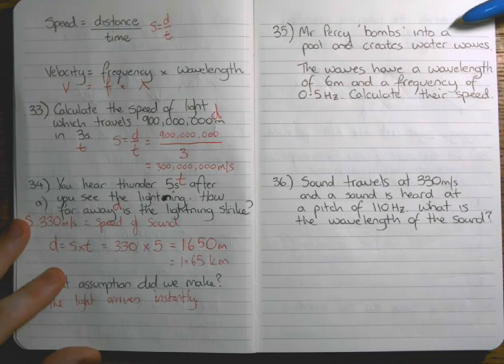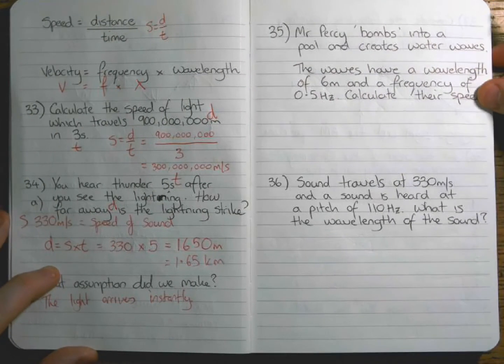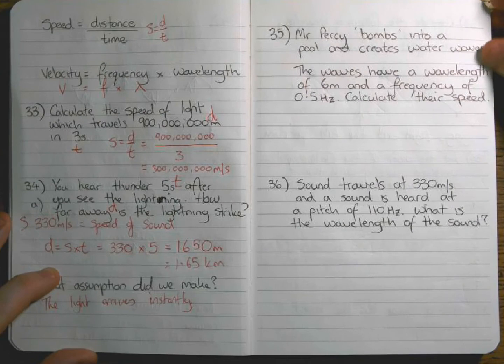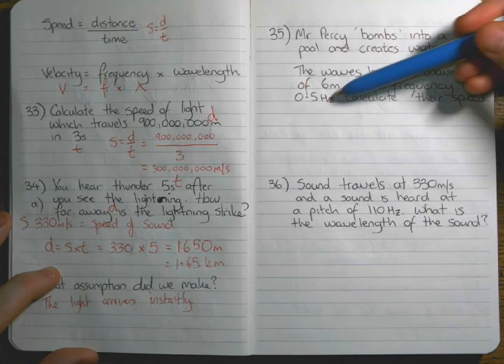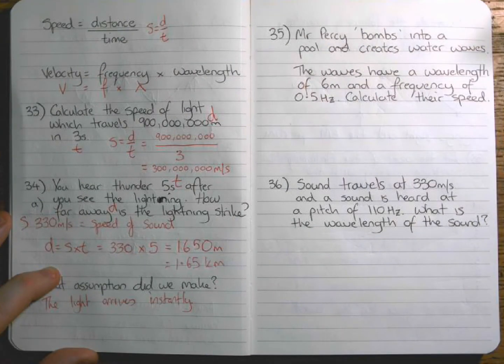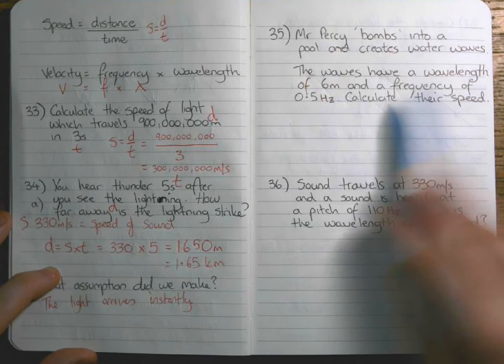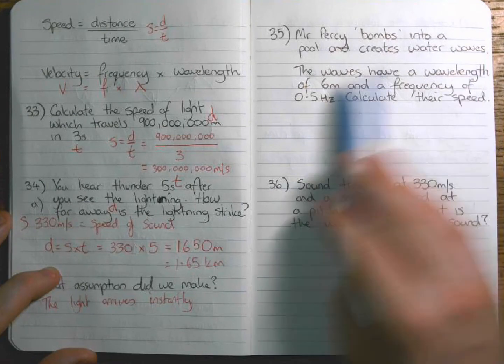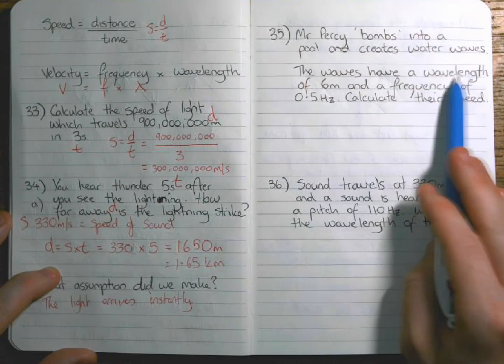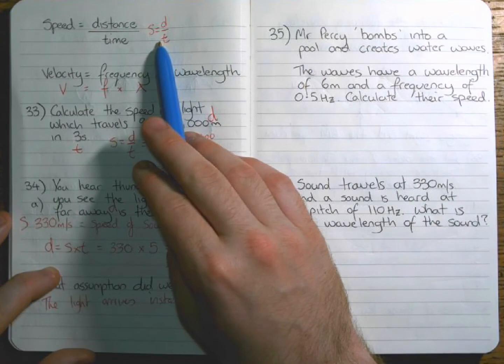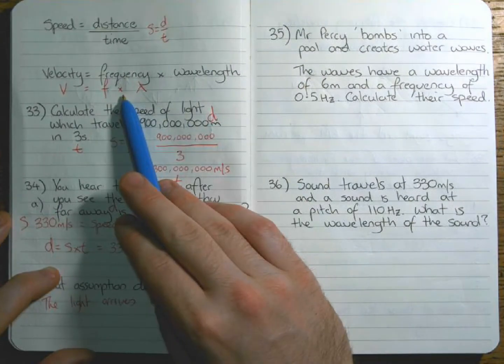The next question involves Mr. Percy being immature by the looks of things. Mr. Percy bombs into a pool and creates water waves. The waves have a wavelength of 6 meters and a frequency of 0.5 hertz. Calculate their speed. Well, in this example, I don't see anything about the distance, although this is measured in meters, but it's actually a wavelength. So instead of this equation, we're going to use this.